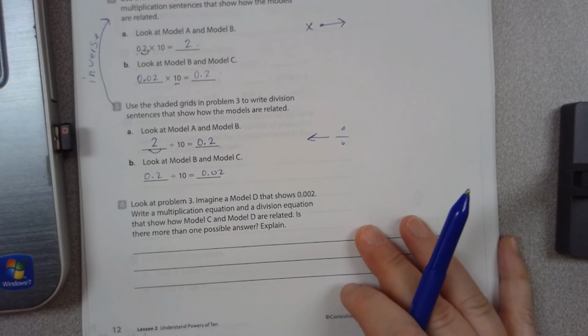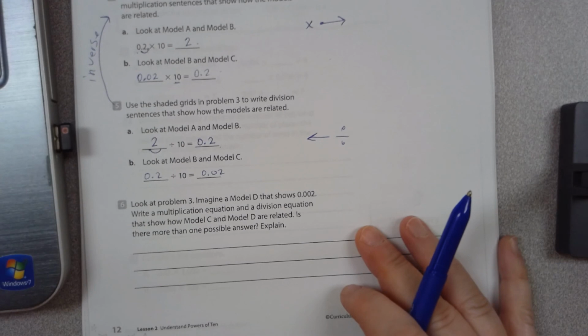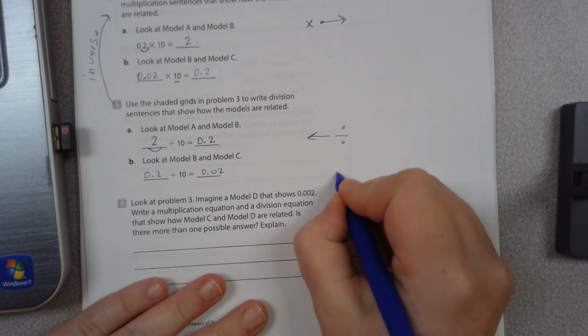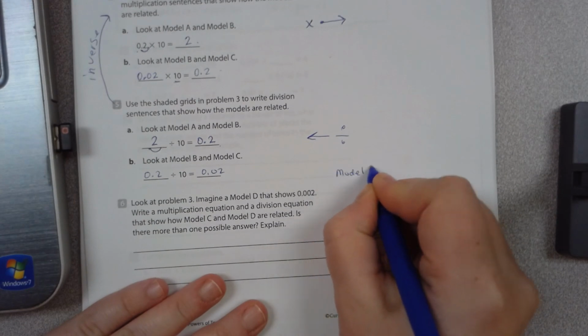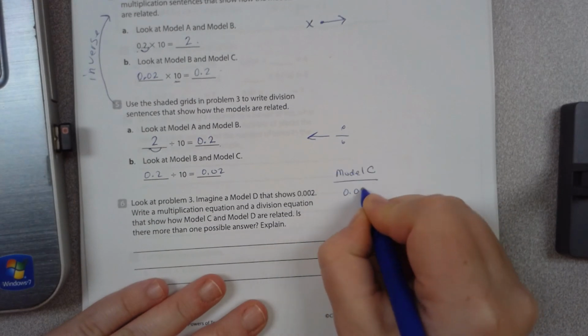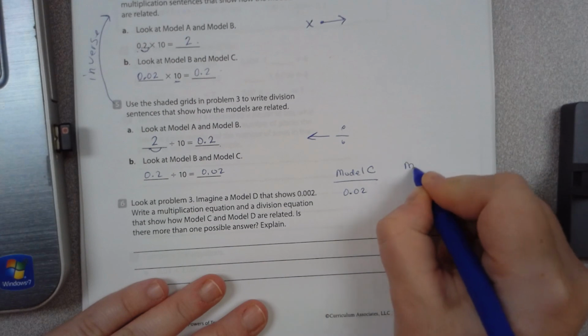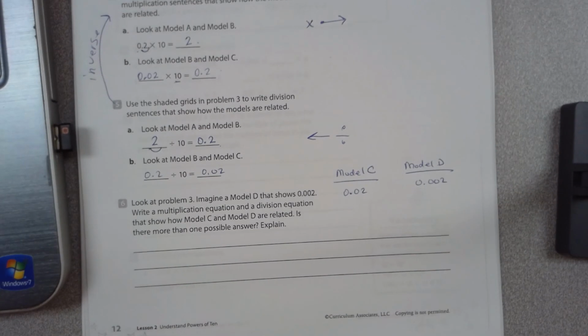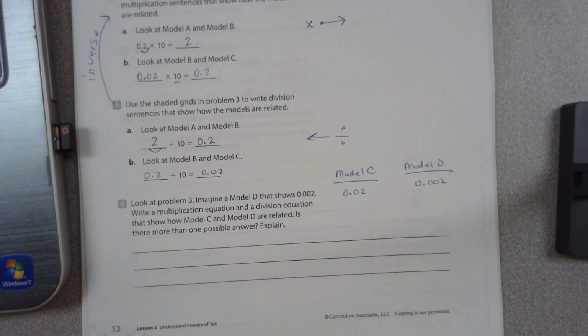Now, we have to write a multiplication equation and division equation that show model C. So model C was 2 hundredths. Model D is 2 thousandths.